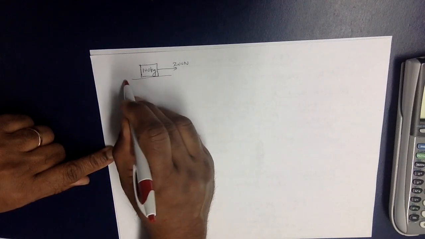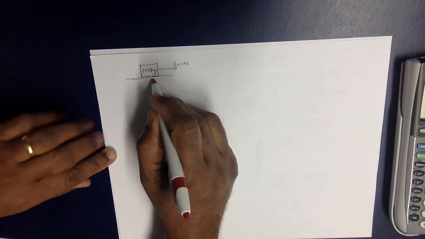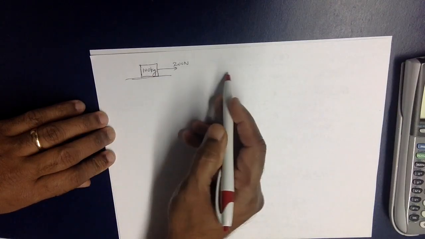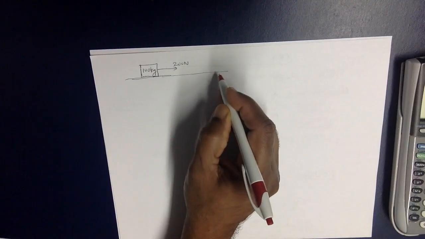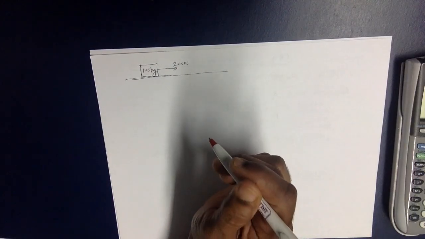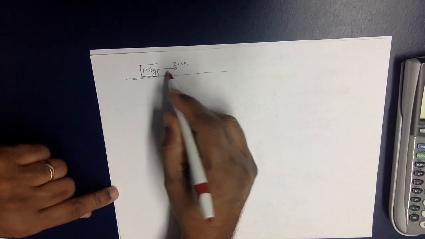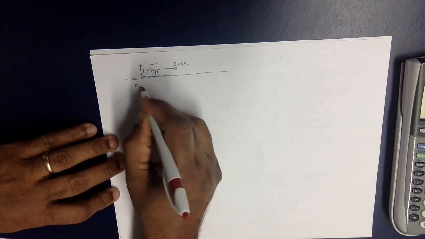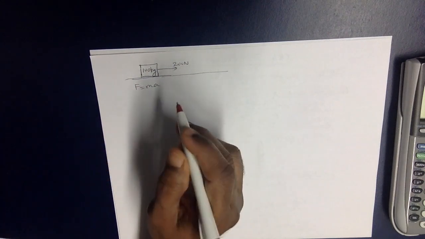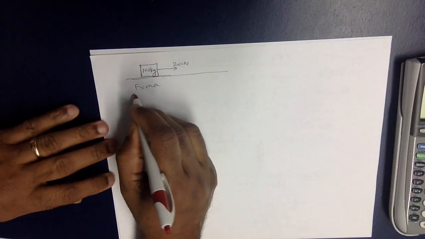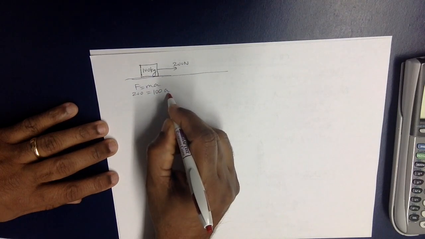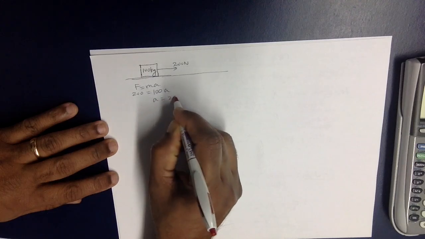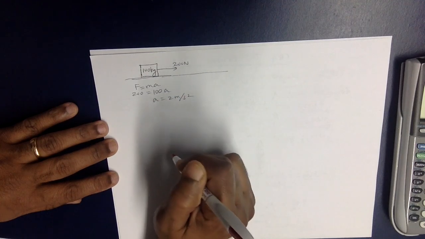If the net force is 200 newtons, it is definitely going to accelerate. So how much acceleration can be produced? You can always use F = ma to find out that. What is F = ma? 200 = 100a. So the acceleration is 2 meters per second squared.